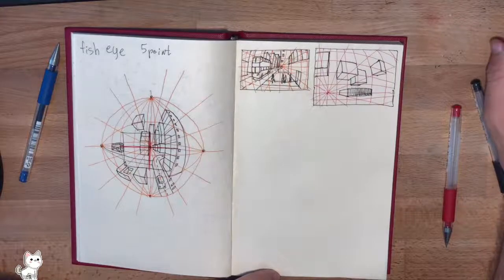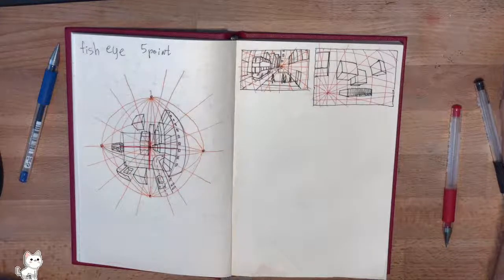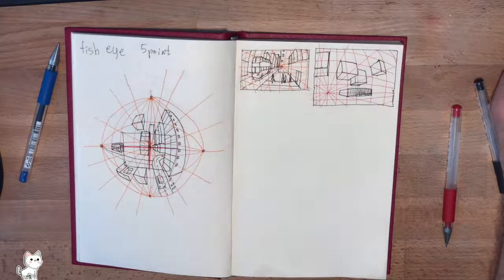So let's also, I will show you now an example of how you can convert a view to a grid, apply a picture to a grid. So let's see.